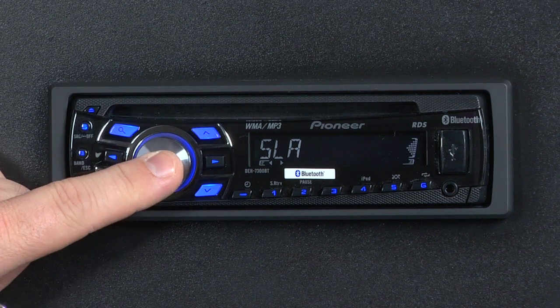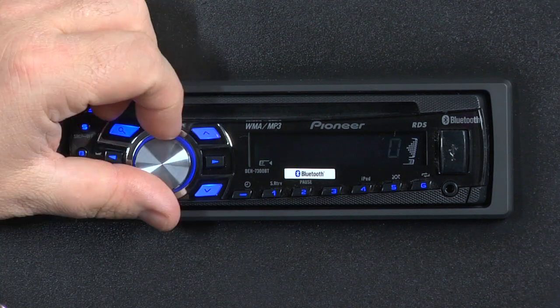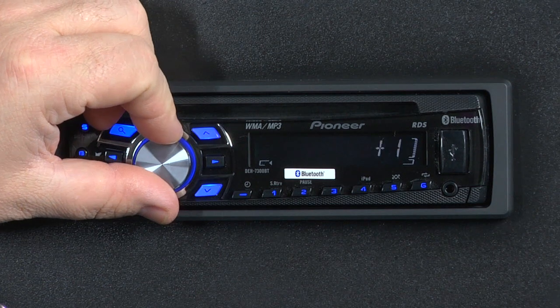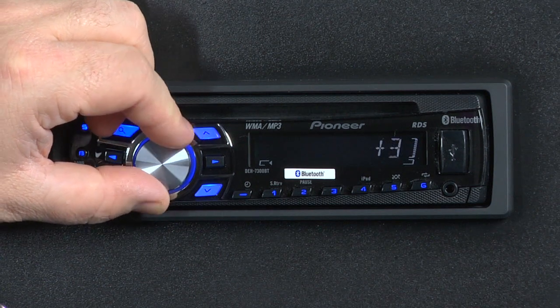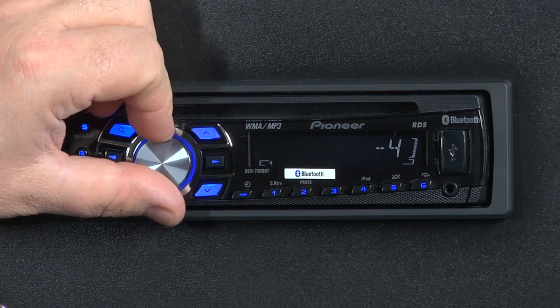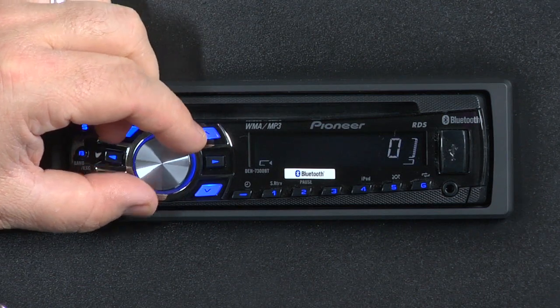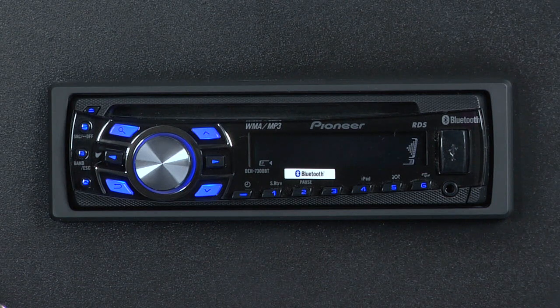So source level adjuster, when we're listening to CD, is now set to 0. If I want my CD to be a little louder as compared to AM and FM, I can turn it up to +4. Or I can turn it back down all the way to -4. Again, everything you do with source level adjuster is specific to the source and all compared to FM radio.